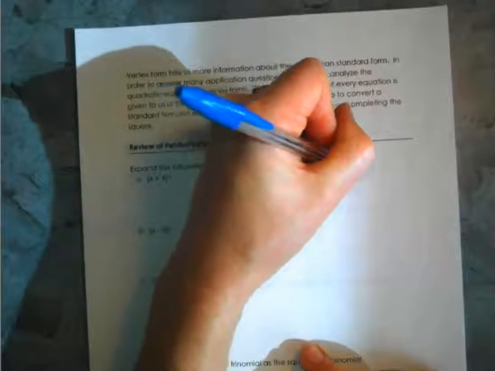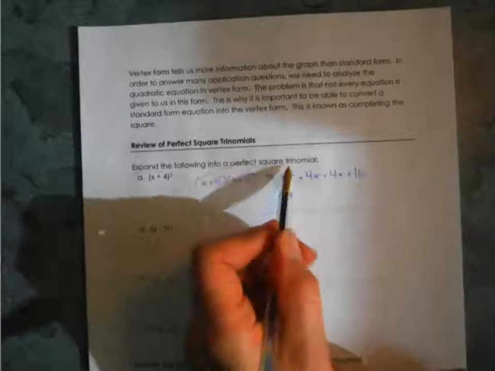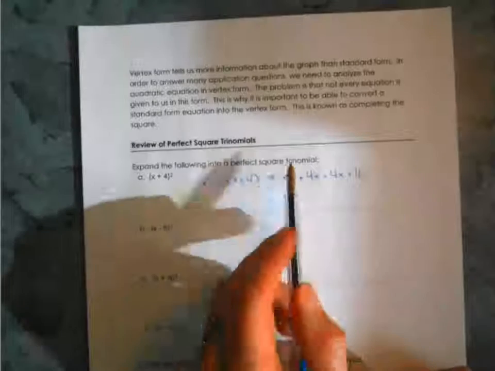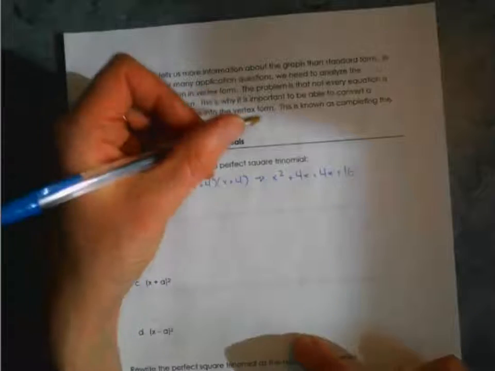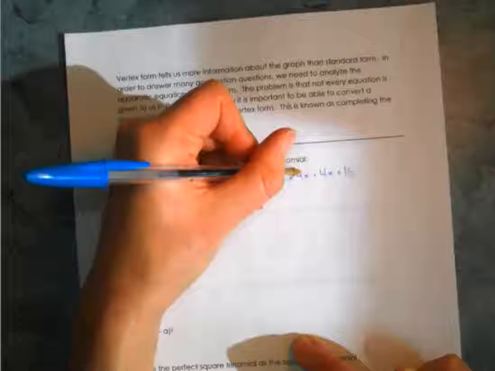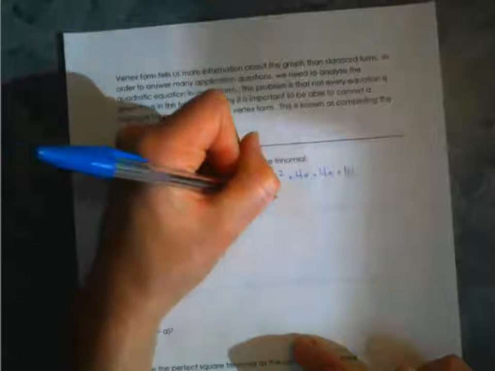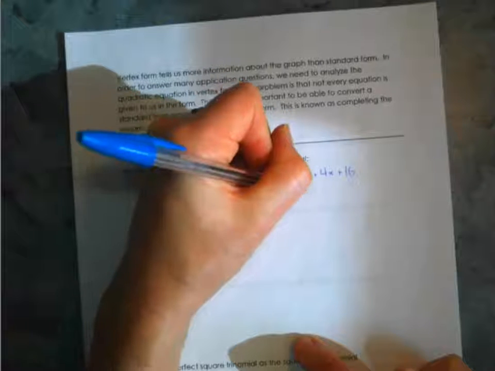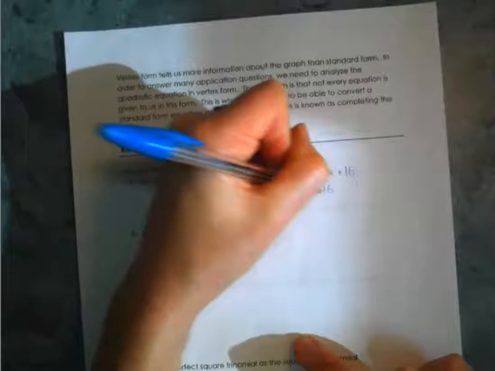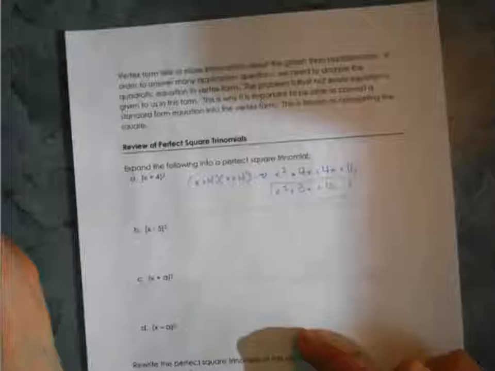So plus 16. Now, because it's called a trinomial for a reason, which is that we have 3 different components, we want to simplify this so that the 4x components are added together. So we end up with x squared plus 8x plus 16. Okay, and that's our perfect square trinomial.